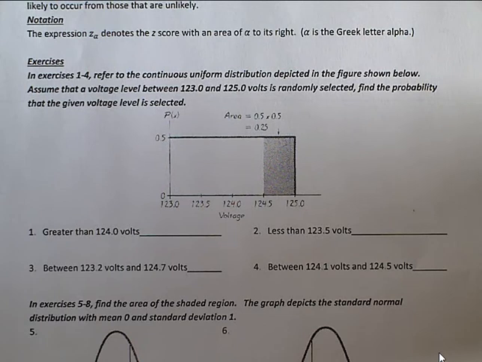Now they have to recognize what they're going to give us is the x value. In a uniform distribution problem, the shaded region is the area of the little rectangle inside the bigger one. And if I can determine the length and width, then I should be able to multiply them together to find the area, and that area will also be the probability.